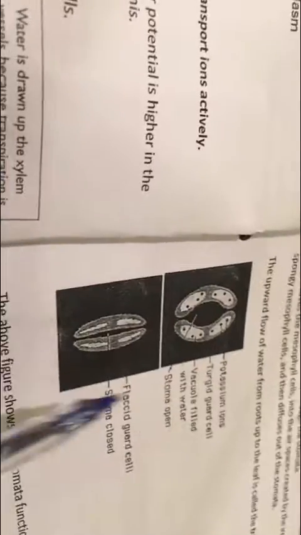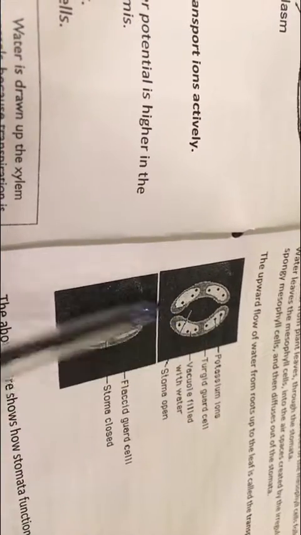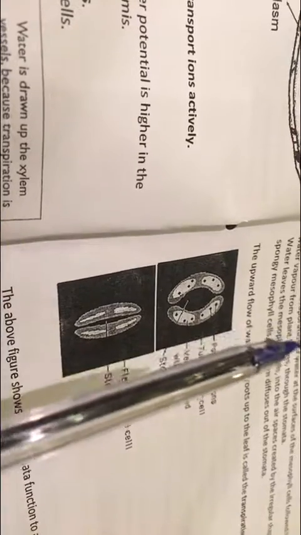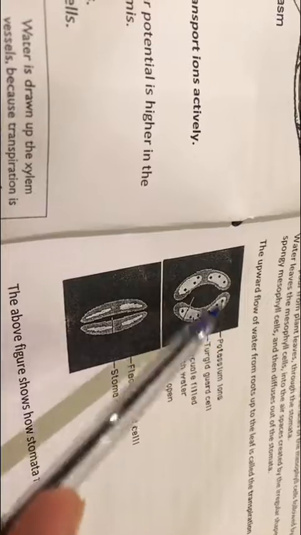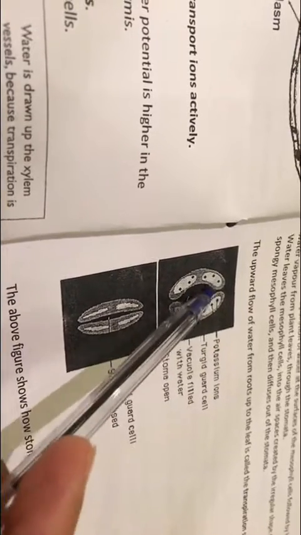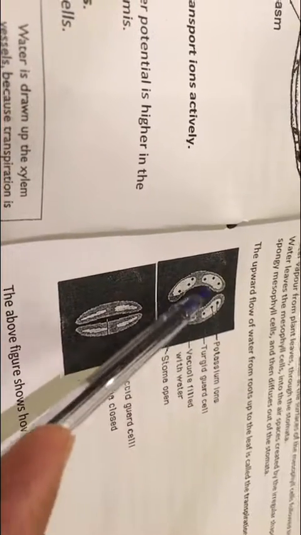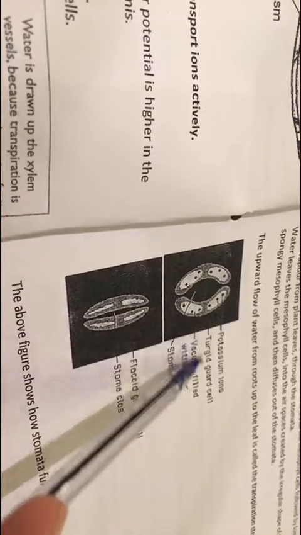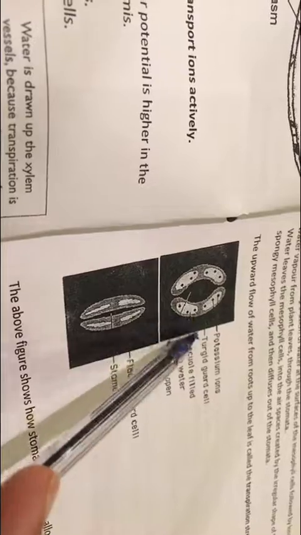stomata open. These are stomata. When there is enough water, the guard cells get swollen and become turgid, and they open. These are the guard cells that open. The stoma is the hole. It is not a cell. When guard cells get turgid because of lots of water, they open.